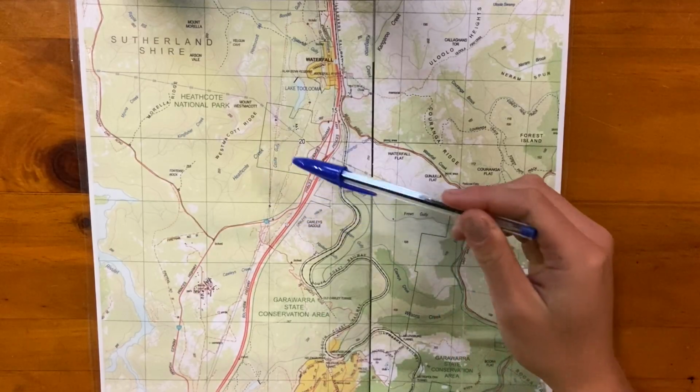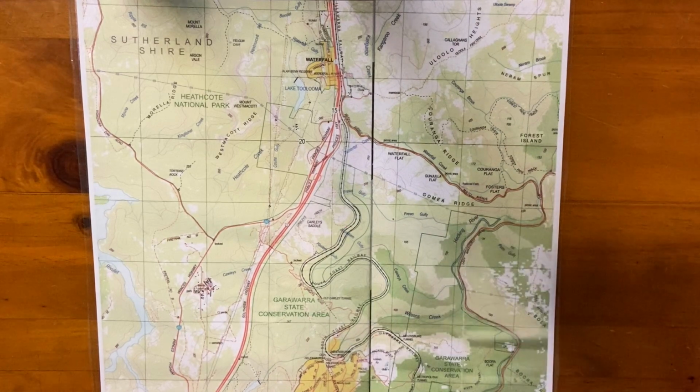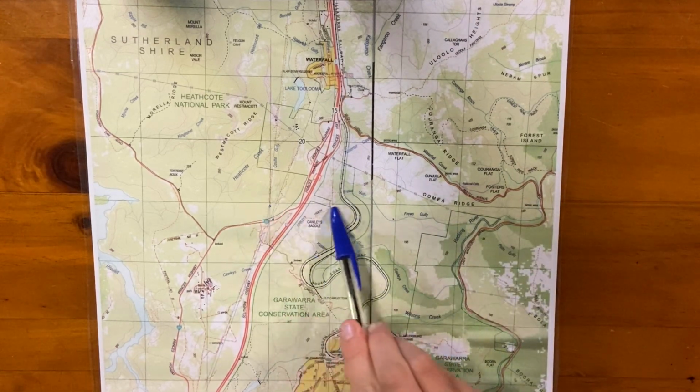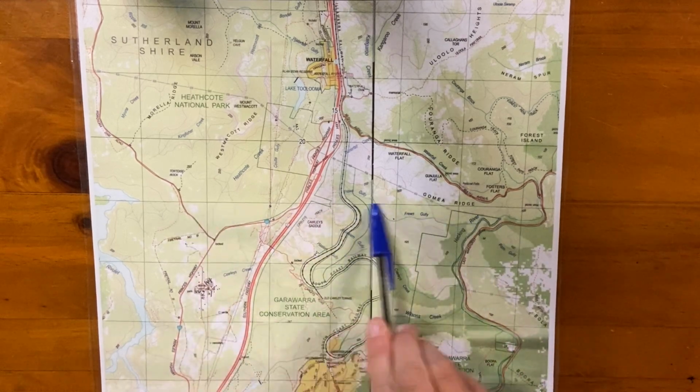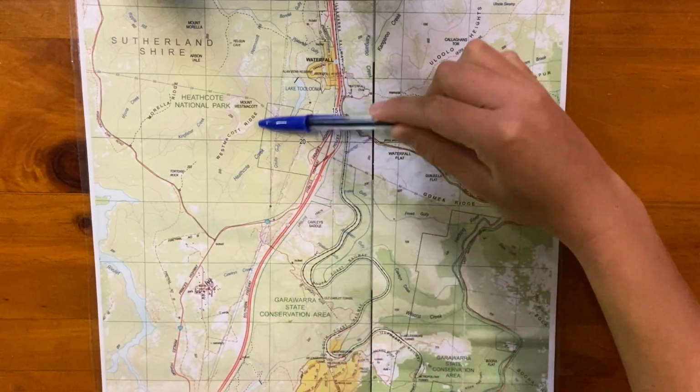Now when we look at these grids, we've got what's called eastings and northings. Eastings are our horizontal lines here. They're all our eastings, and our northings are all these vertical lines.